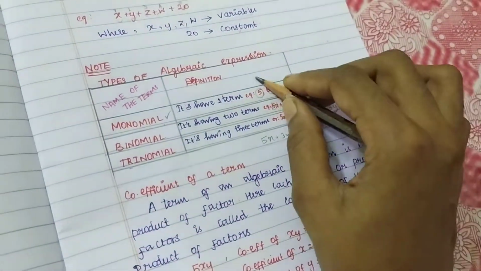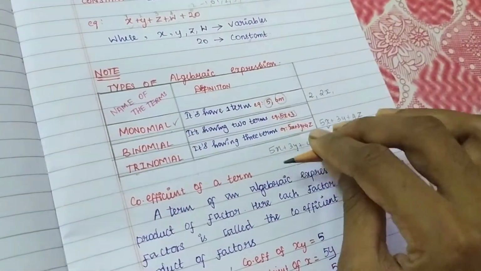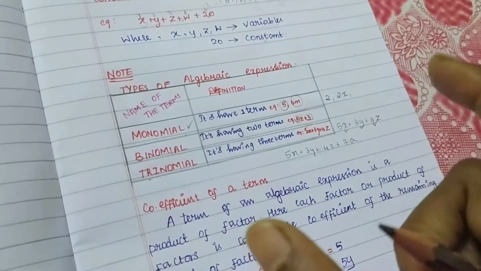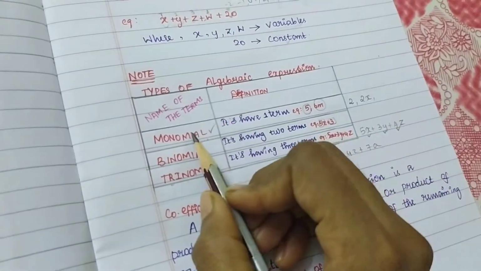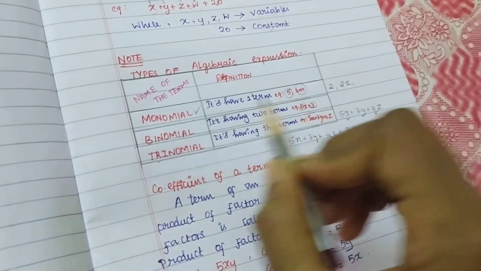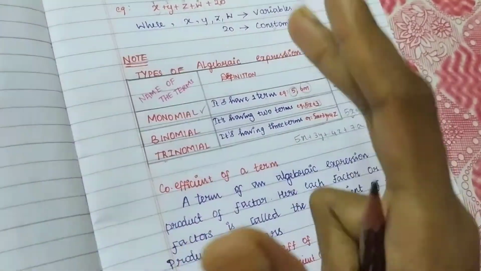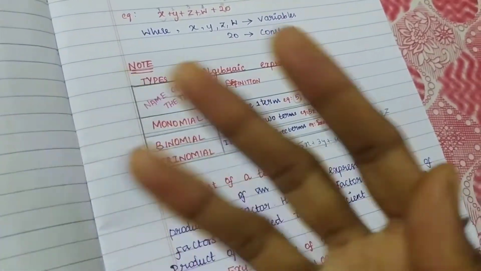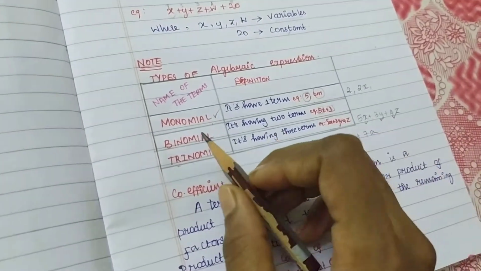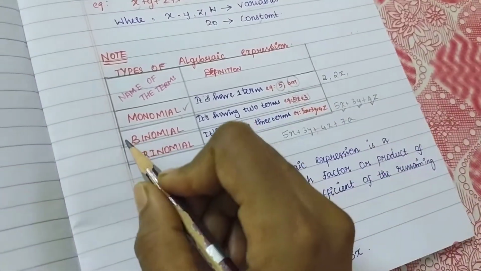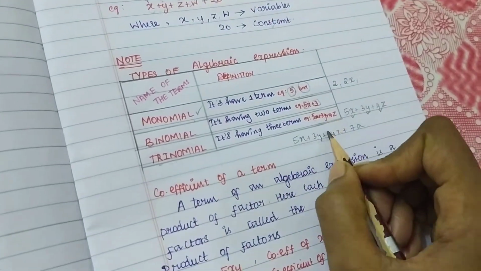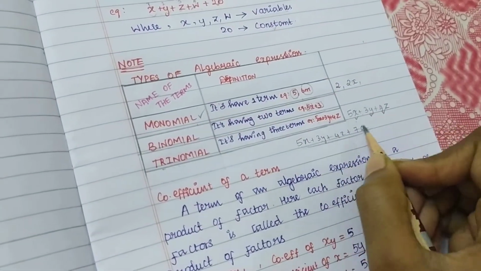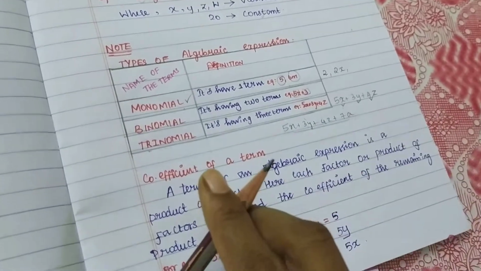Okay. Everything is a polynomial. This name, polynomial, is a common name for an algebraic expression. Particularly, having one term means monomial. Poly means lots of terms. Bi means 2 terms, so binomial. Tri means 3 terms, so trinomial. More than 3 means polynomial: 1, 2, 3, 4 terms. So more than 3 is a polynomial.